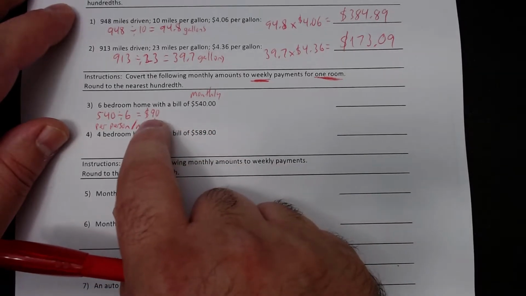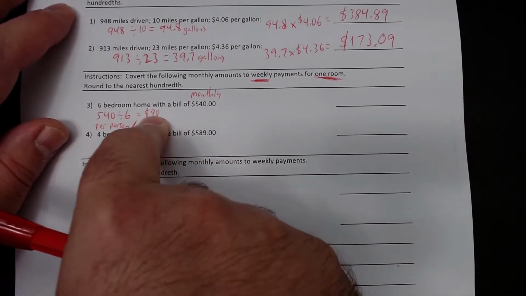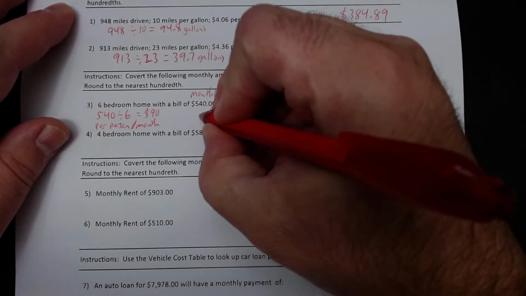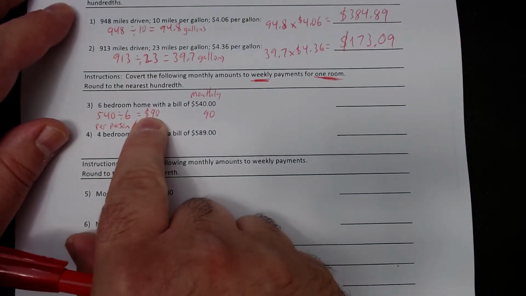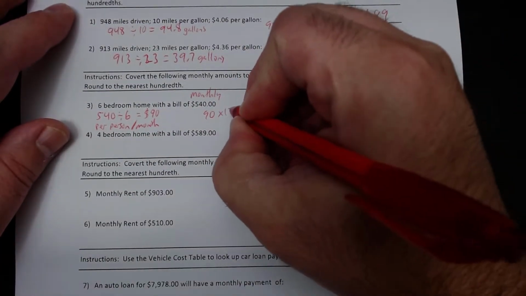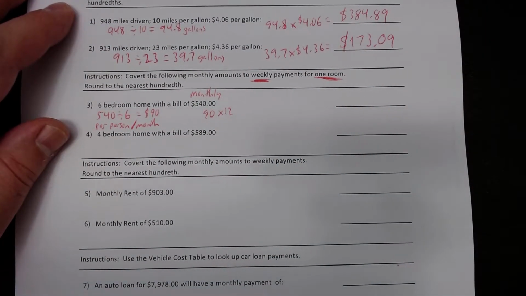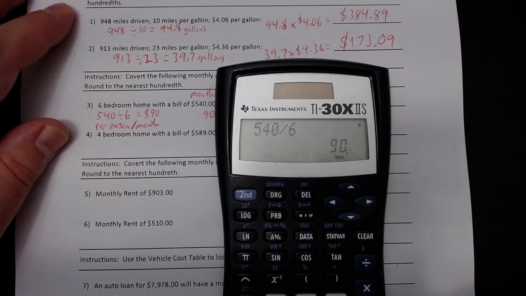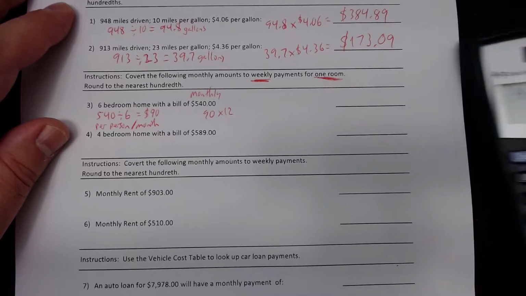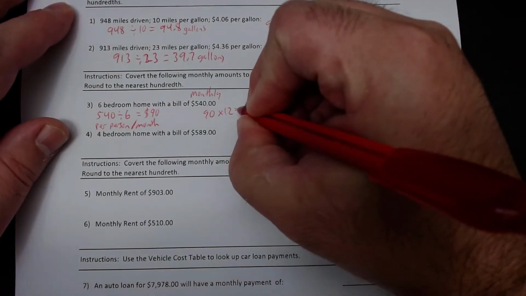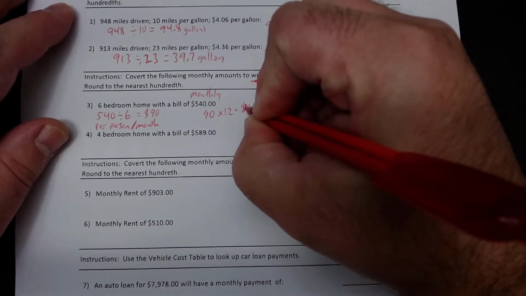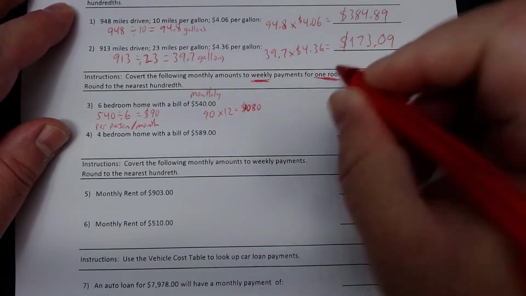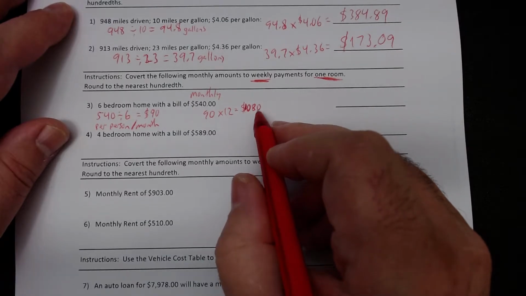So first we're going to find out how much is this single person going to pay for the whole year. So you're going to go 90, which is how much it is for the month. Multiply it by 12 because there's 12 months in a year. 90 times 12. And that's $1,080. There's a 1 right here. Sorry, that got crowded. So $1,080.